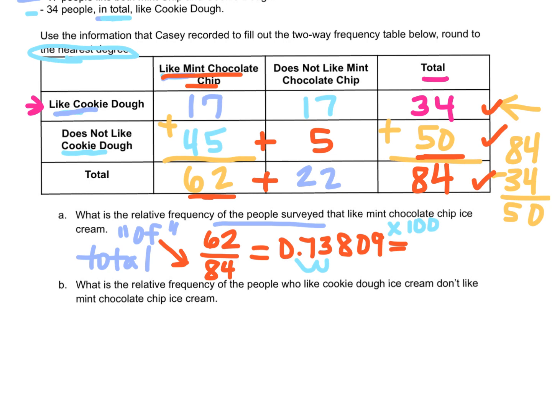So round to, wait, I want to erase that. I made a big mess here. Okay, so you can see that. Round to the nearest degree.